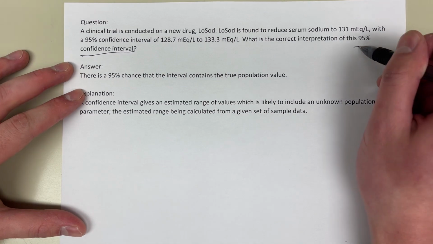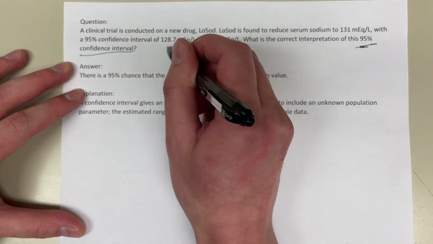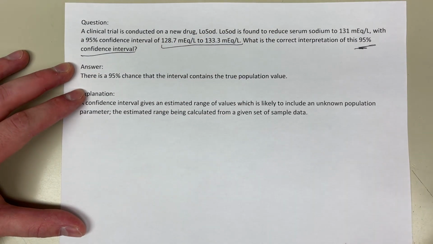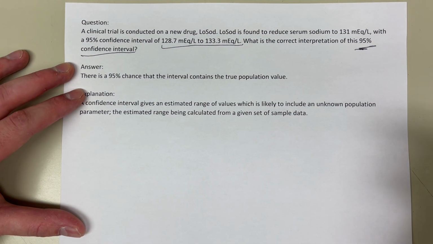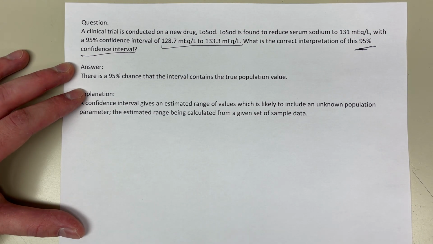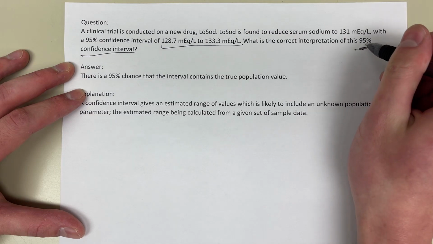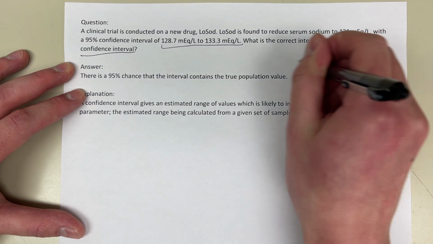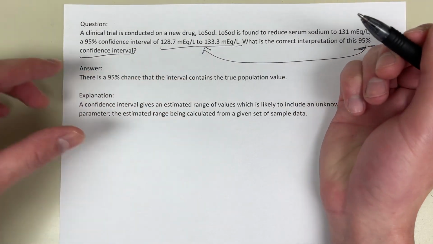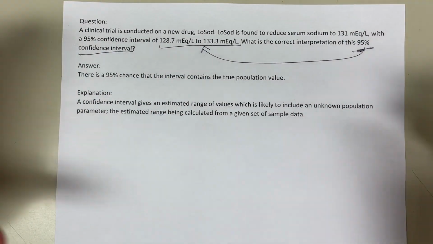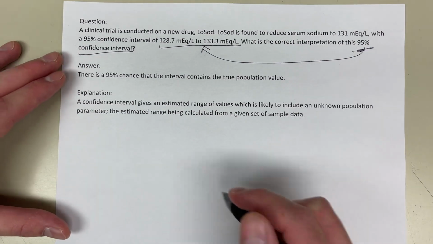So the 95% confidence interval is the interval that they calculated using the confidence interval formula, which is based on your sample size and how you calculated the standard deviation and the mean. But you don't need to know the formula to figure this out. In this particular example, the 95% confidence interval was between 128 and 133. That's based on the sample size so far.